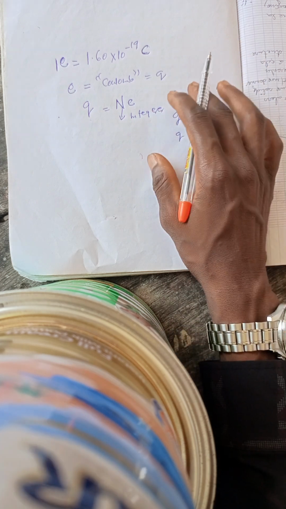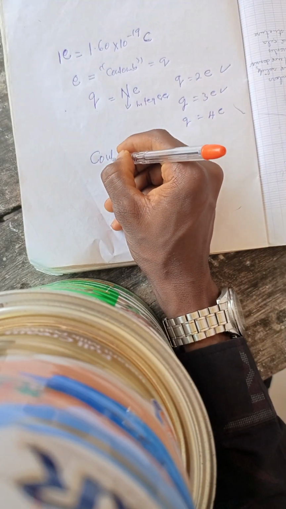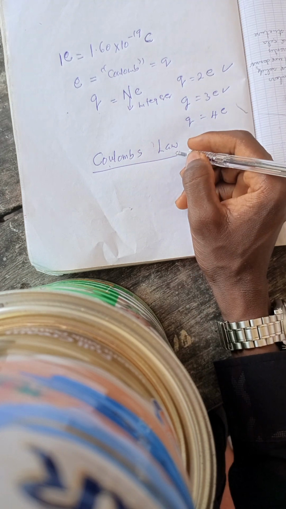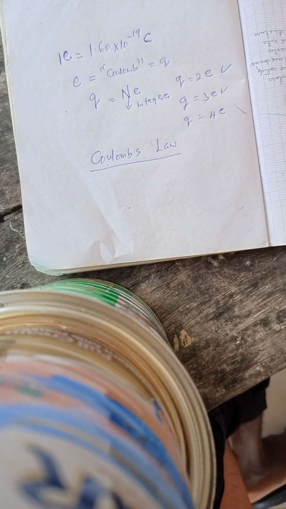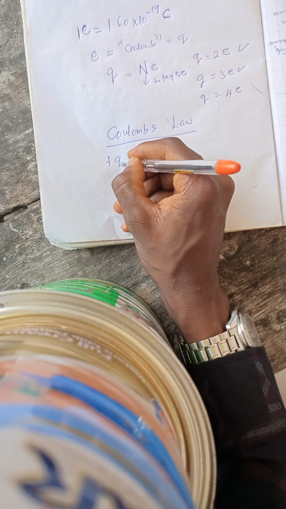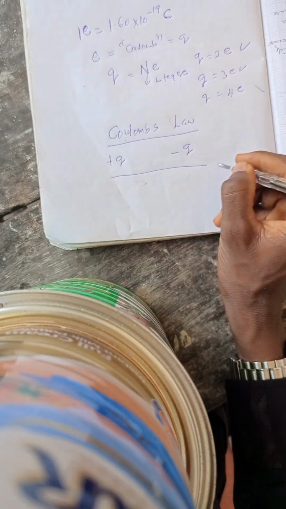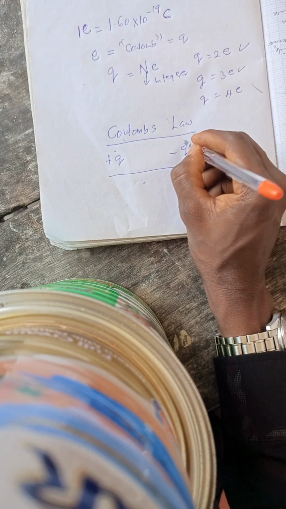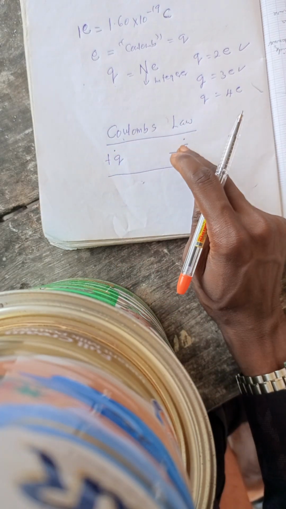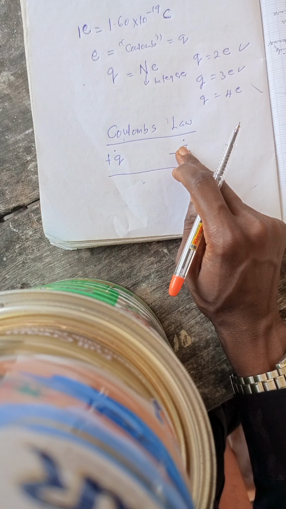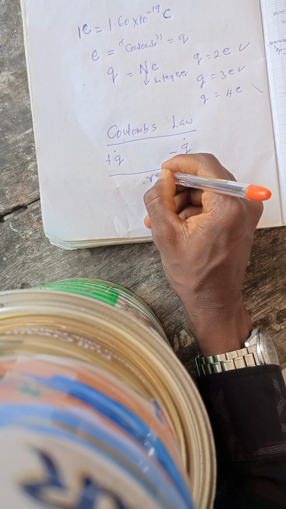So let's discuss some other concepts, which is Coulomb's law. So what is Coulomb's law? Coulomb's law is more like an electrostatic force between two different charges. Now, we already said something about charges: this is positive charge 1, and this is negative charge 2. What Coulomb's law is trying to discuss is that there is an electrostatic force between this positive charge and this negative charge. That depends on the amount of charge on each object and the distance between the two objects. So definitely there is a distance here.